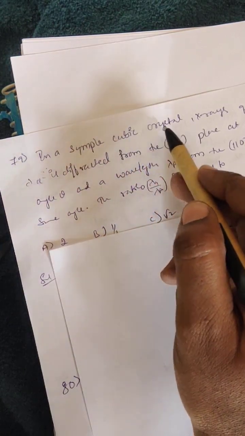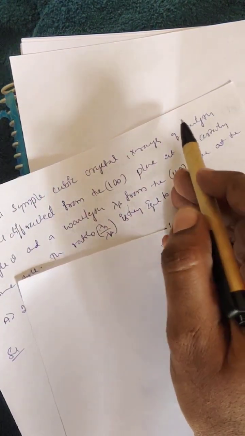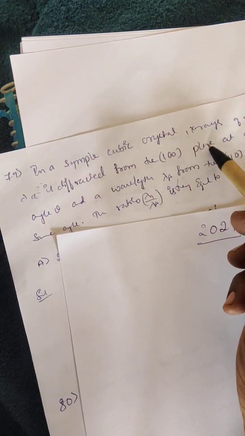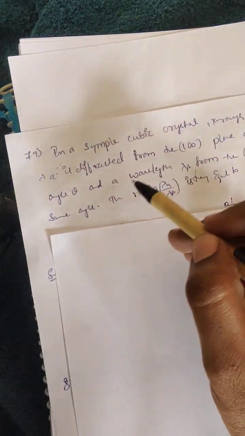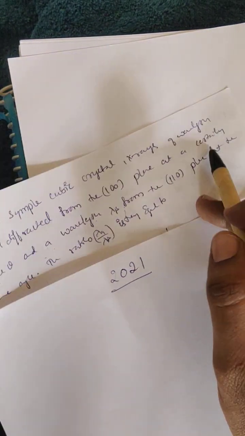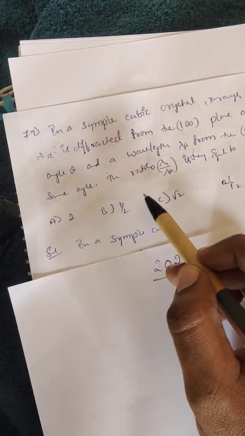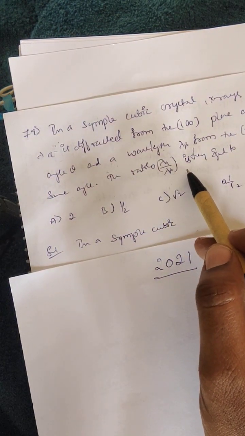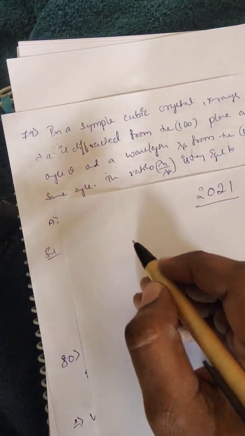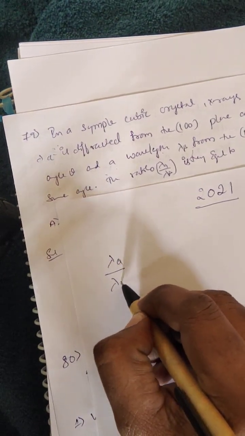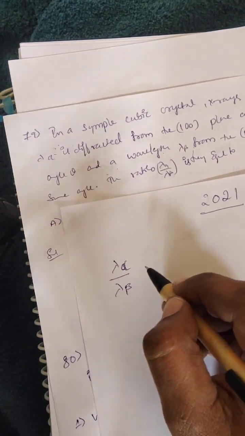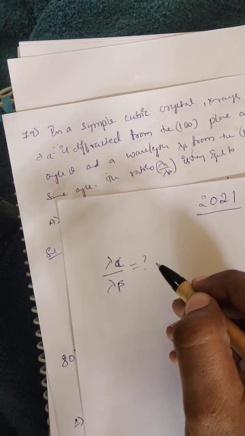Question number 79. In a simple cubic crystal, X-rays of wavelength lambda alpha is diffracted from the 100 plane at a certain angle theta, and a wavelength lambda beta from the 110 plane at the same angle. The ratio of lambda alpha by lambda beta is then equal to. So here we have to calculate the ratio of lambda alpha by lambda beta.